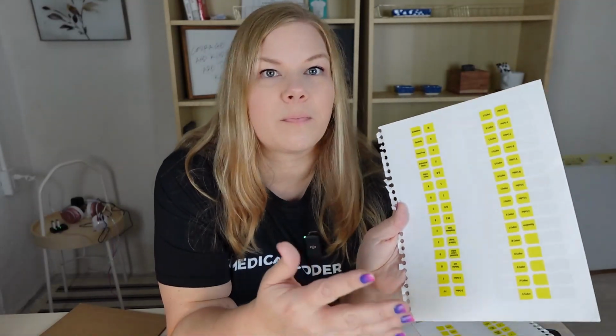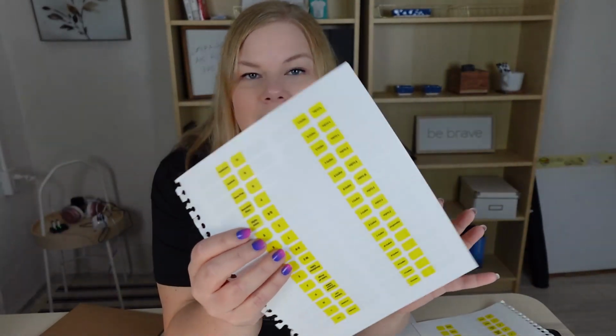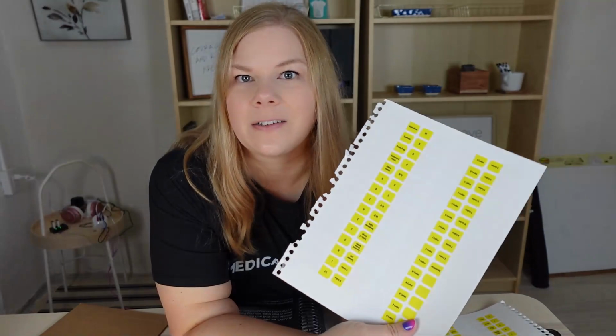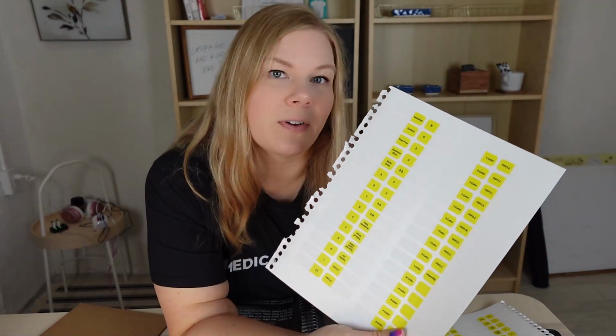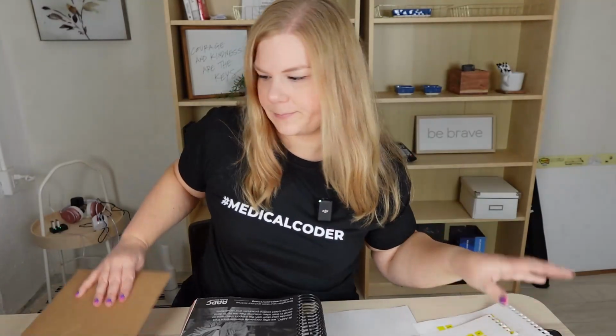When we look at these tabs, we can see all of them are yellow. They're not color-coded. You would think maybe respiratory would be blue and cardiovascular would be red, but these are all yellow. But the bonus of these is you already have them. You don't have to do anything extra. And if you wanted to add little symbols or something on them to identify faster, you could. But let's take a look at the ones that I bought on Etsy.